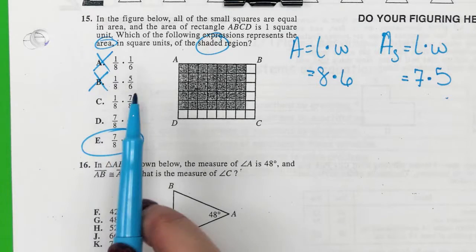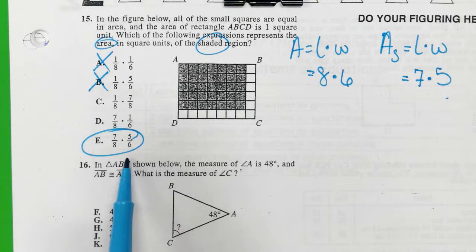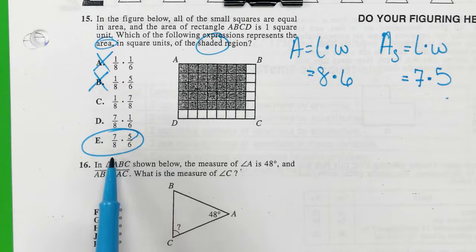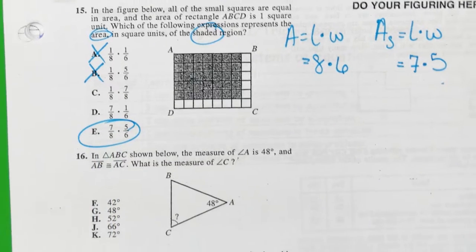You multiply these out? Yeah, like that's what I did. Okay, I mean, that's the same thing. You can do the extra step. That's fine. All right, 16, last one, guys.